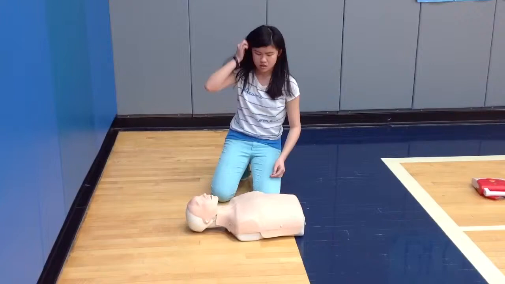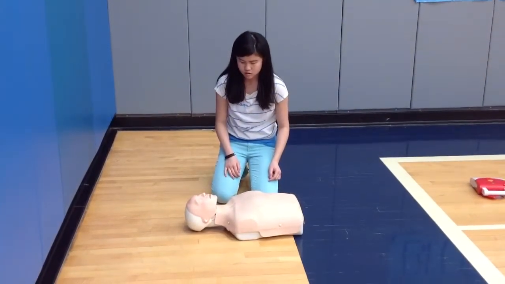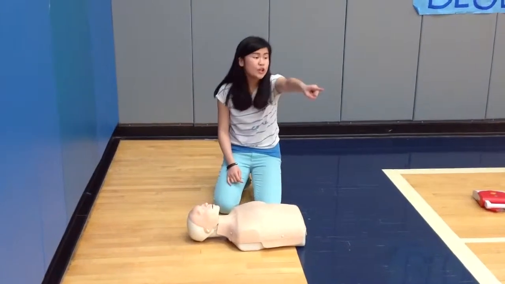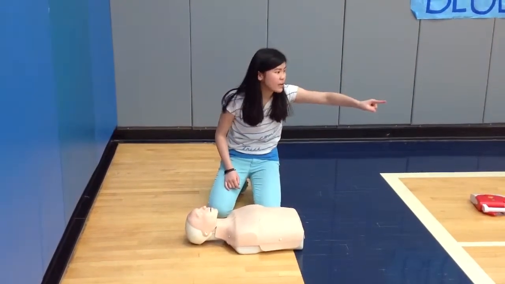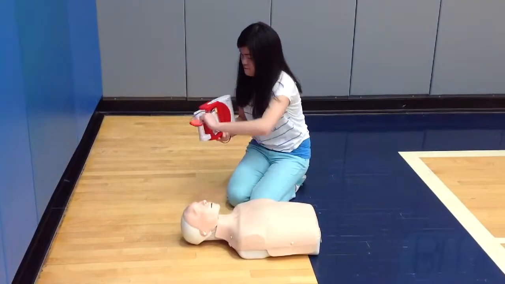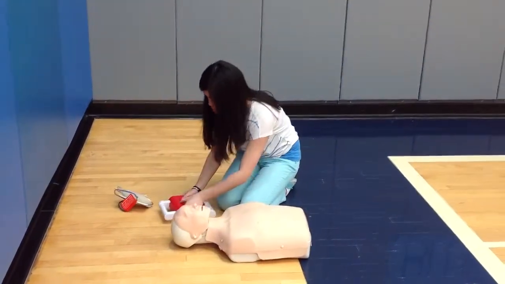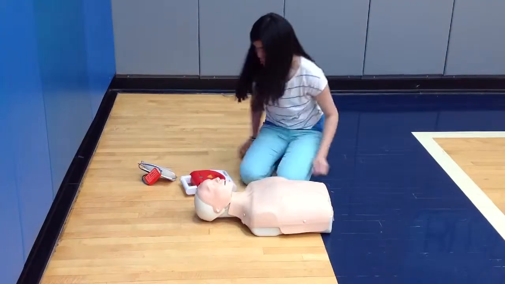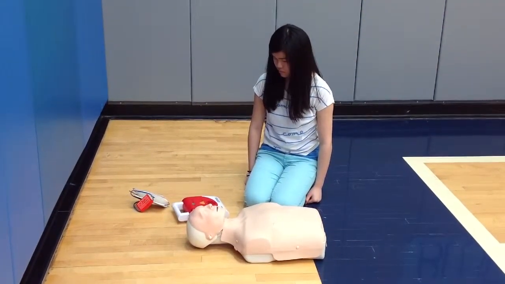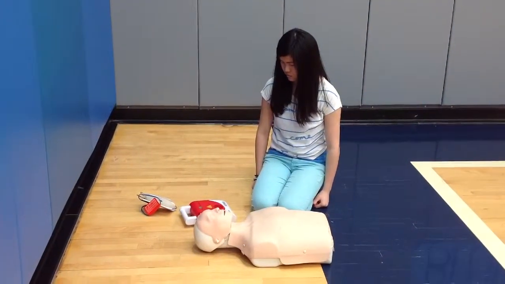If you determine that they are not breathing, then you need to do two things. You need to get someone to call 911 and send someone to go get an AED. You get an AED, you call 911 now. Thank you. Once the AED gets here, you should turn it on immediately and listen exactly to the directions it gives you.